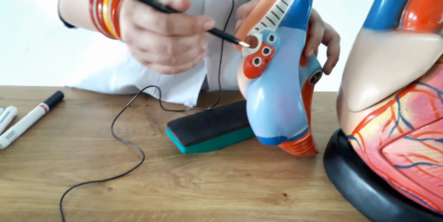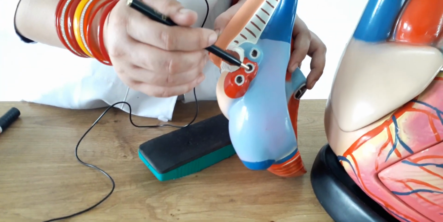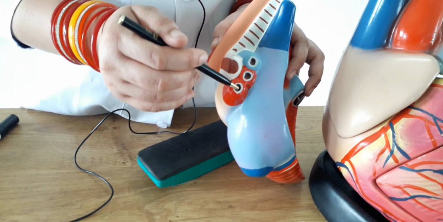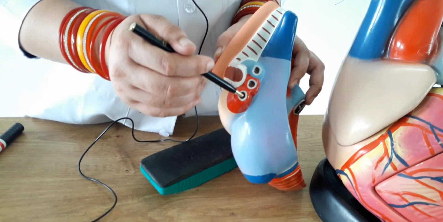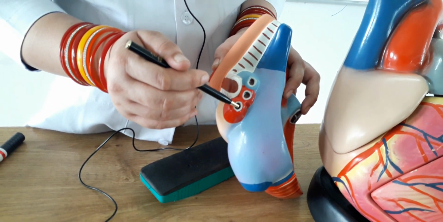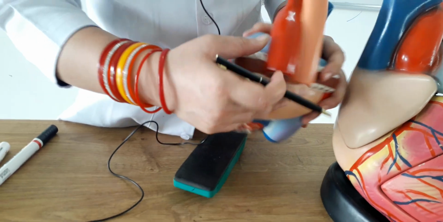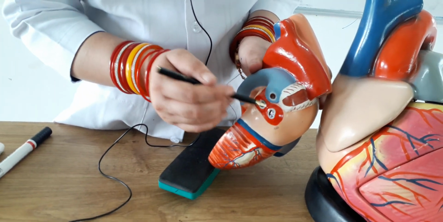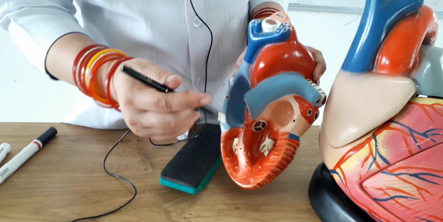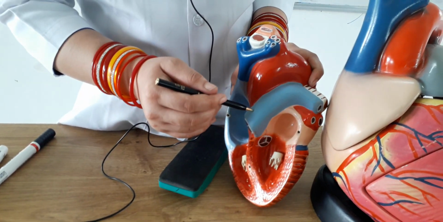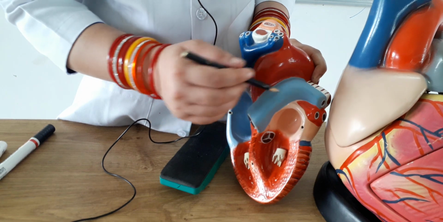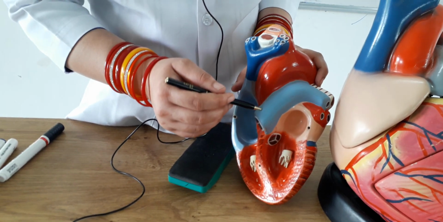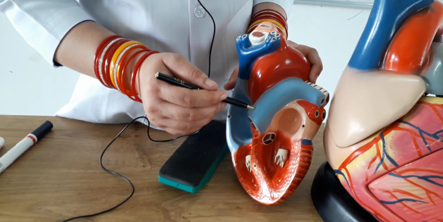Now here you can see two red colors. These are known as the pulmonary veins. These are the only veins in the body which carry oxygenated blood. Now there are four, two on each side. So there are 4 pulmonary veins. Now you can see this blue part. This blue part is known as the pulmonary artery. This is the only artery which carries deoxygenated blood.